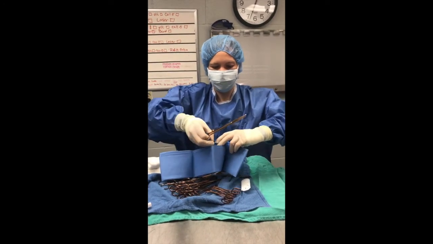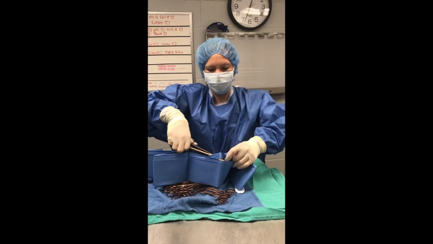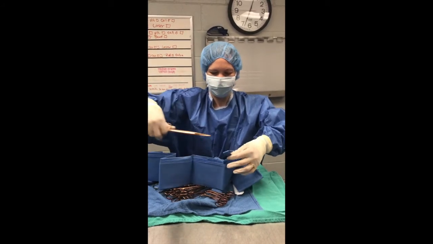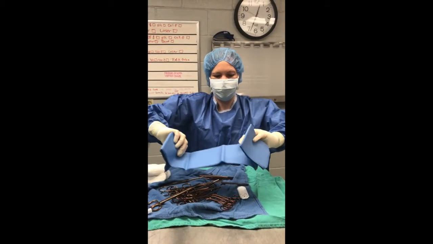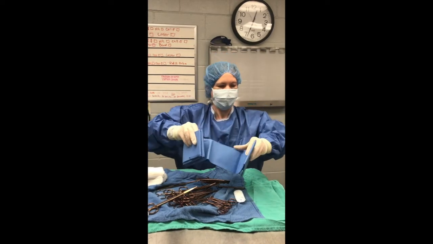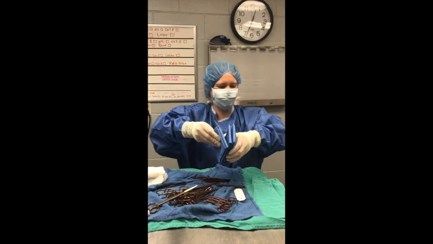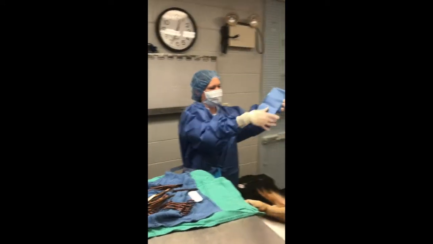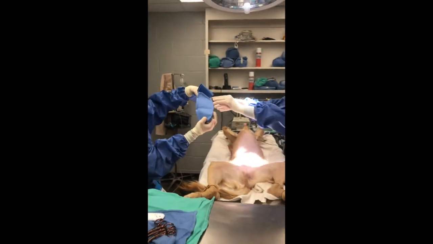It is kind of tricky because you don't want the whole drape to fall open and unfurl and fall off of the sterile field. So we've got that, we've got that. Now we have our drape. And I may need some assistance just getting the drape on the patient without contaminating anything. So I just want to spread it out. Or do you want to take that side close to you?